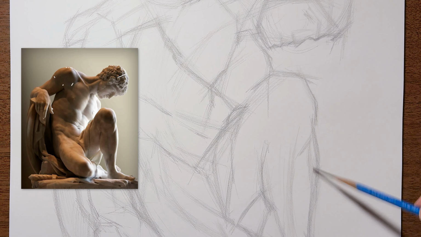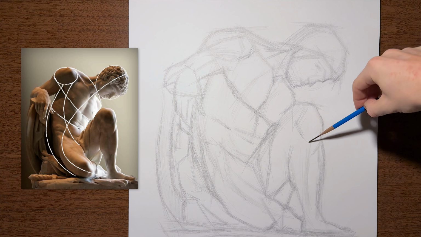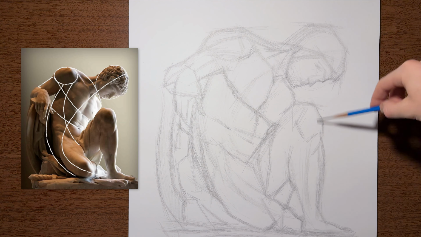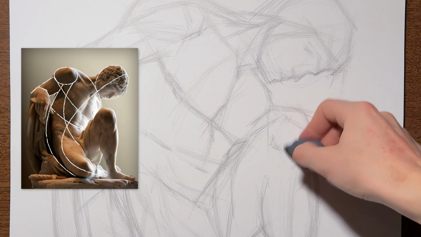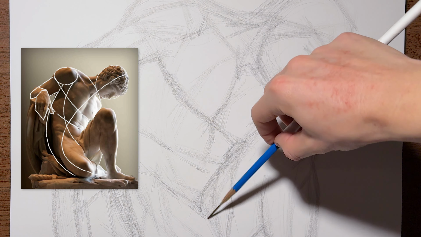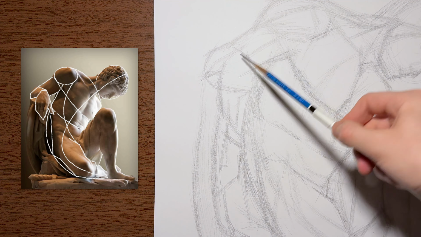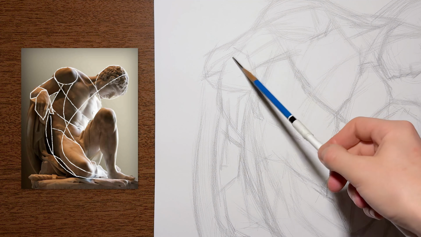In the construction phase, I focus on simplifying the forms of muscles into basic geometric shapes like cylinders, circles, or squares. This helps me break the complexity down and keeps the structure clean. At this stage, I also start adding some finer details like eyes, nose, or even the hairline to define the main features and prepare the drawing for shading.